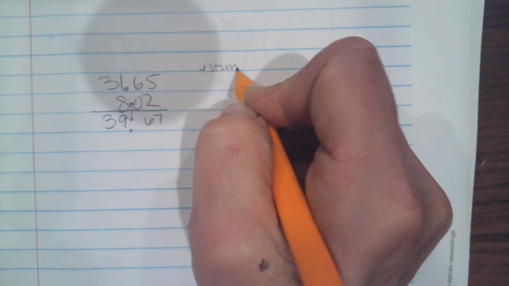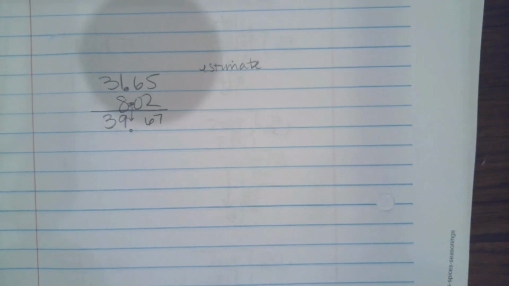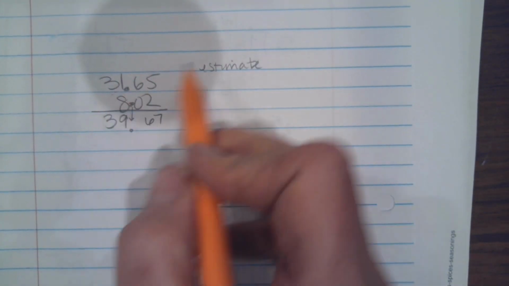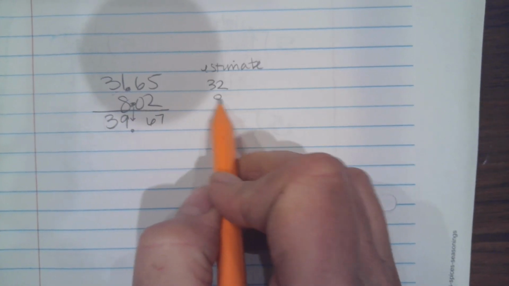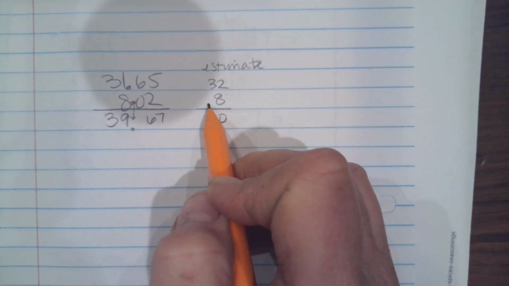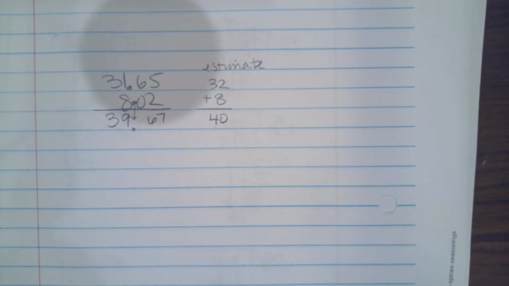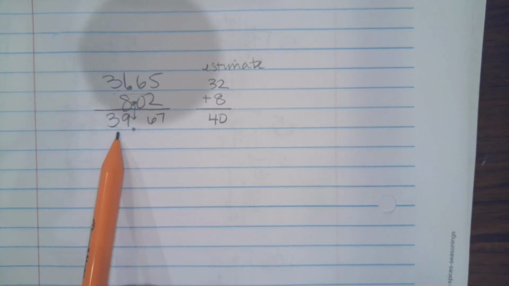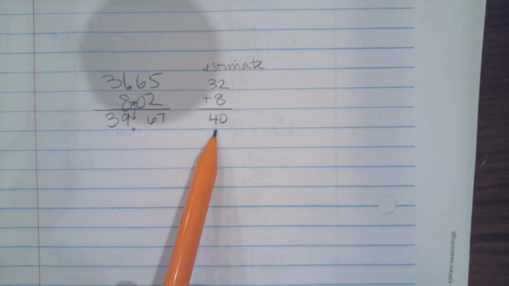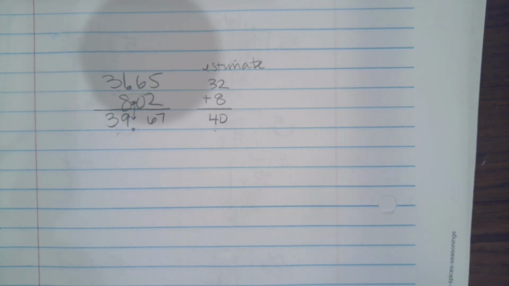So it's 39.67. Then you have to do an estimate to see if you got your answer correct. So this is about 32 and this is about 8. My answer should be about 40. Is that close to 39.67? Yes. And you can think about this as dollars. Is $39.67 close to $40? Yes. So if it gets confusing, you can always do that.